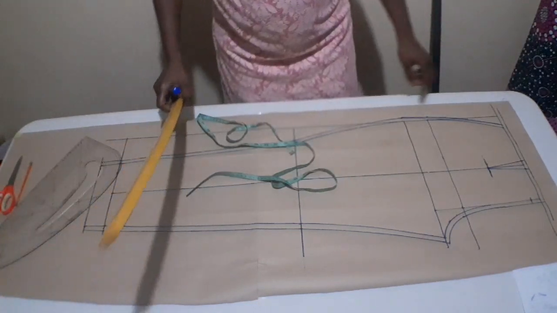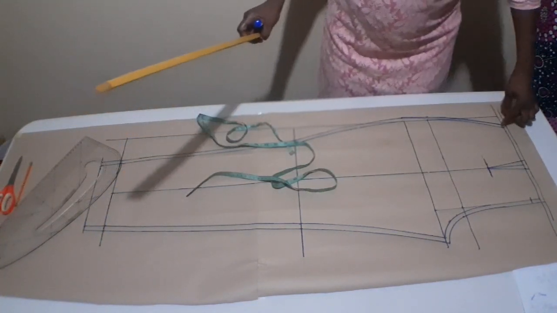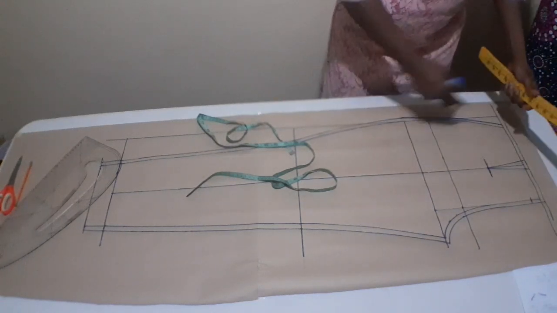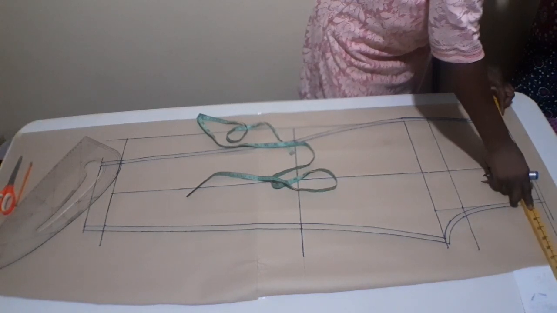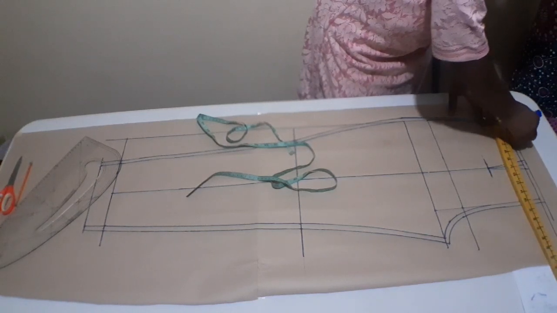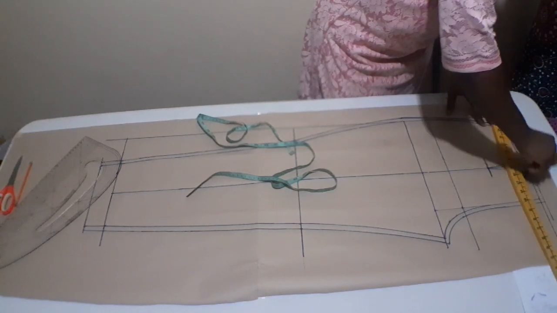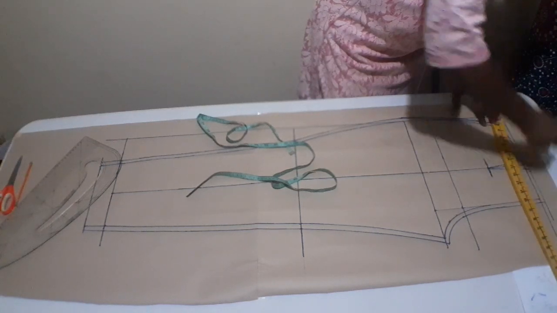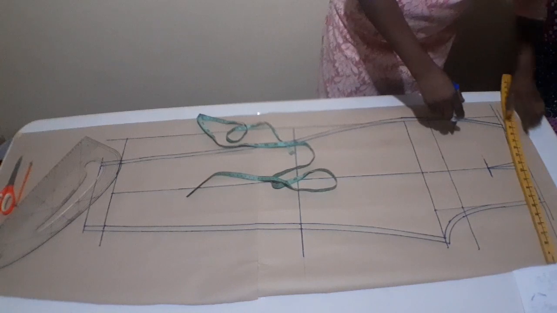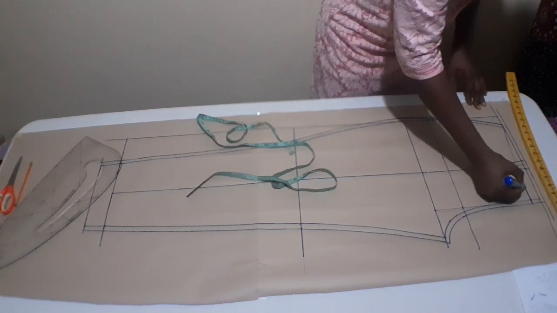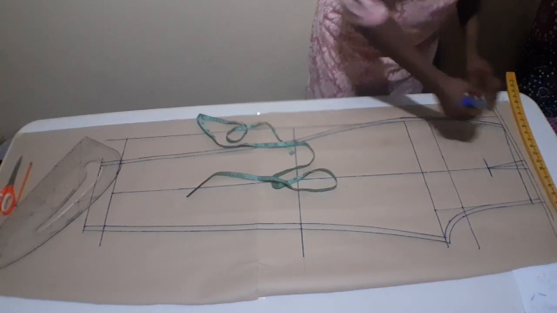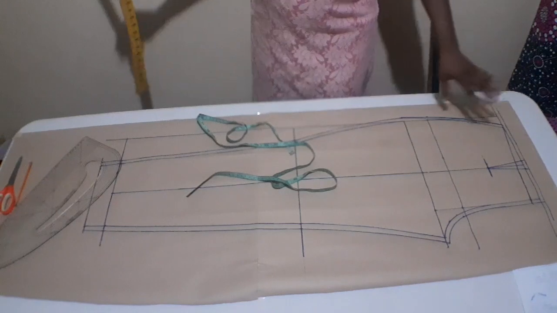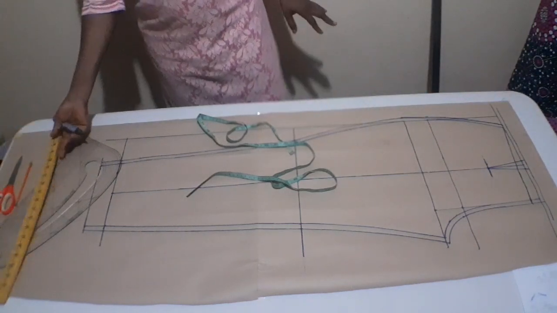I'll now connect it from this place down to this place with my curve ruler, just like this. I'll make it a little bit curved to reduce the crotch for the front pattern. And make it visible very well. So that's just it. I'll later cut it, but I'm going to use it for the back pattern first.